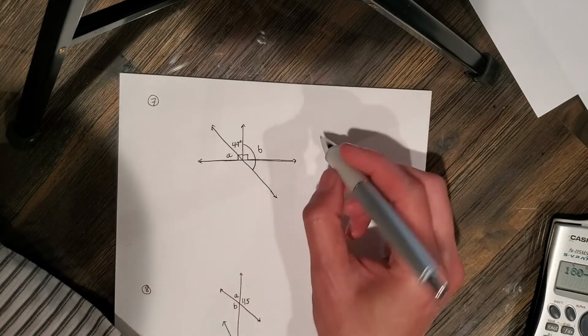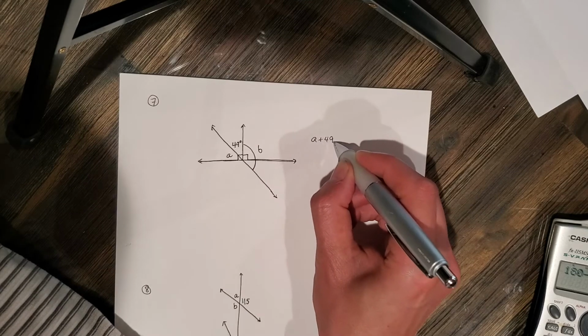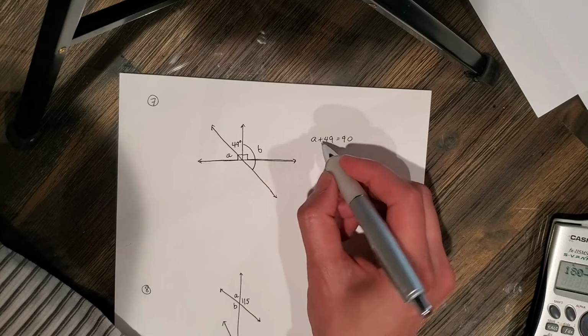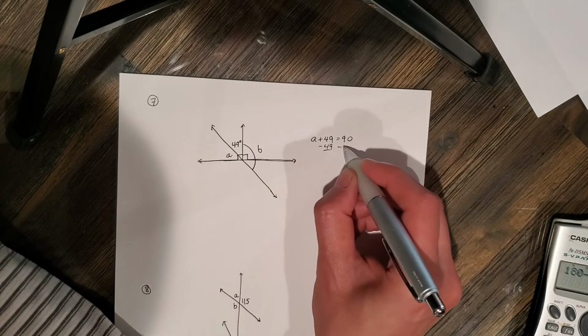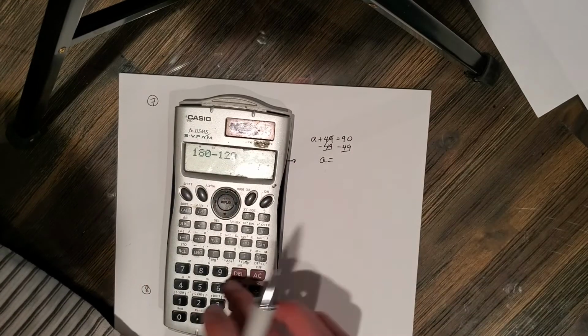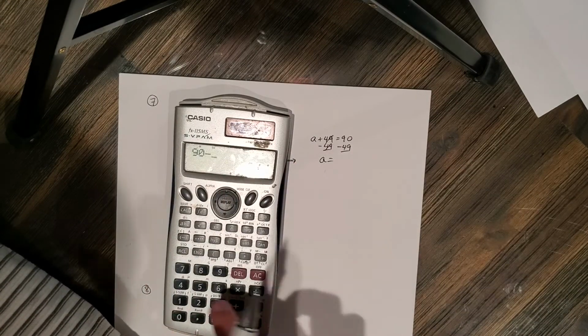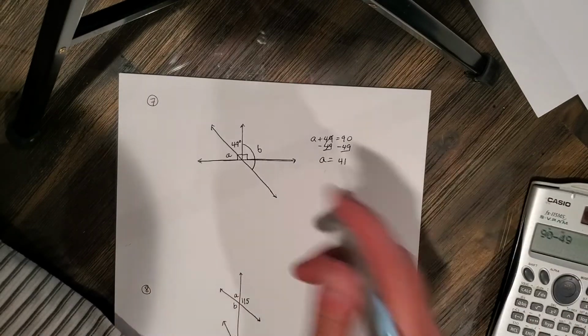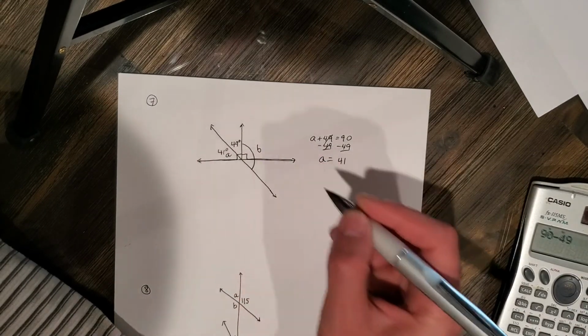So let's go ahead and set this up. A plus 49 equals 90. Remember, complementary angles add up to 90 degrees. So let's subtract 49 on both sides. And so we get A equals 90 minus 49. We get 41 degrees. And so A is 41 degrees.